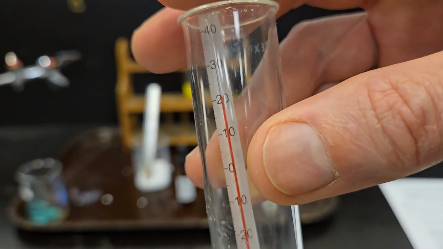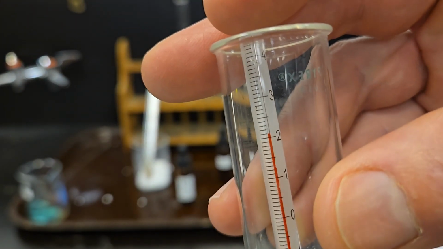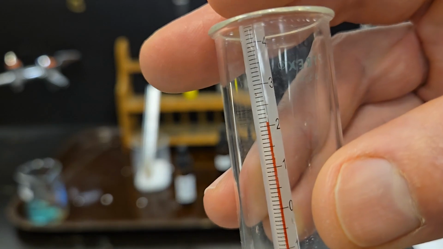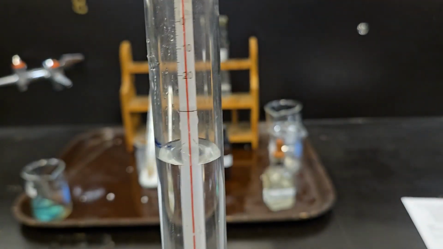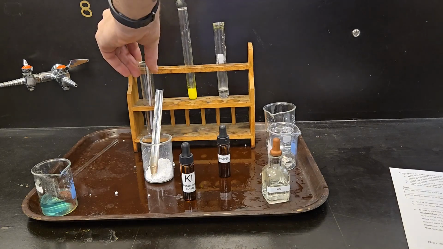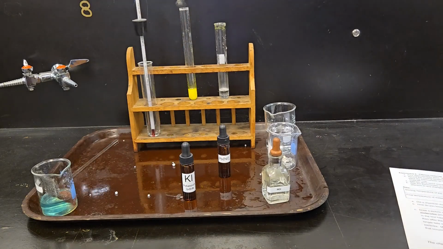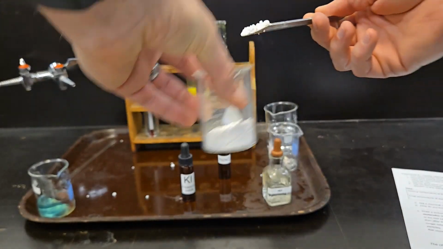So our temperature right here is, as you can see, 21 degrees Celsius. You're going to want to mark that down, 21 degrees Celsius. That is the starting temperature for our water. Now, it says to take 3 good-sized scoops of this, our calcium chloride.